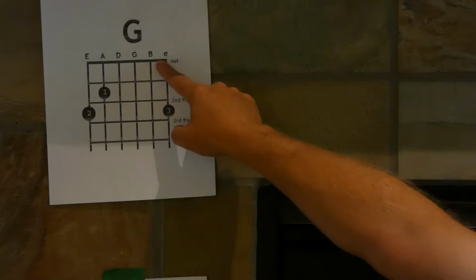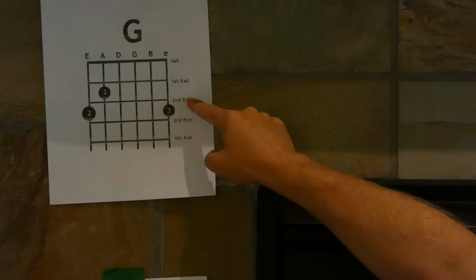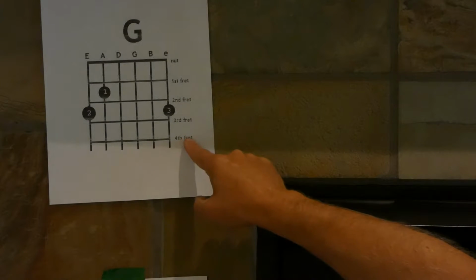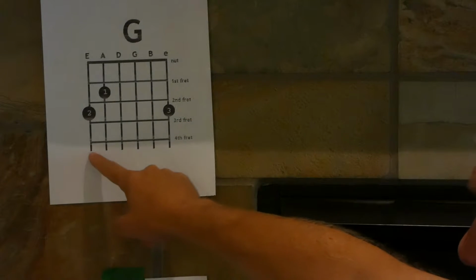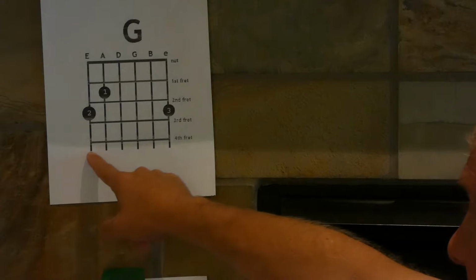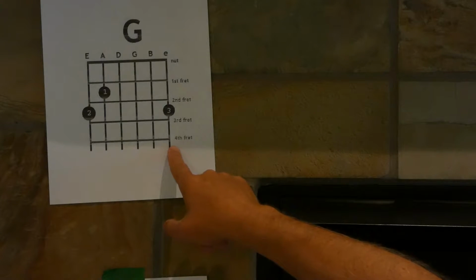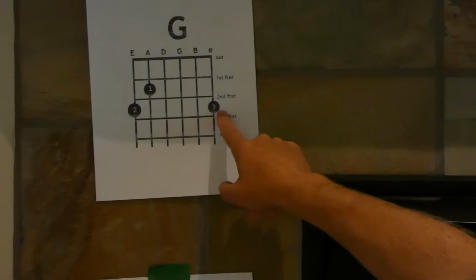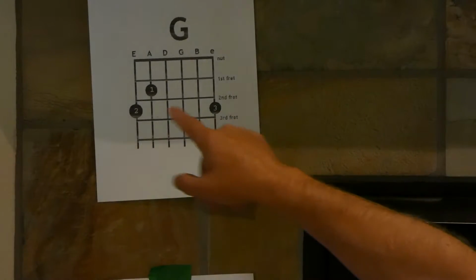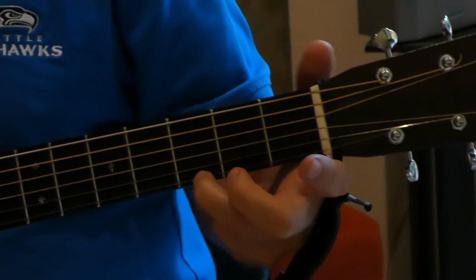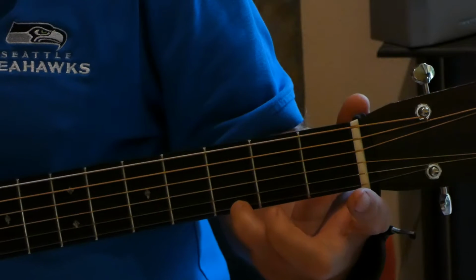And here they actually have it labeled, not 1st fret, 2nd fret, 3rd fret, 4th fret. This is your biggest string, your smallest string. So we're going to start with our 3rd finger on the 3rd fret, 1st string. So let's do that. Take your 3rd finger, the one right next to your pinky, and it goes on the 1st string, 3rd fret, just like that.